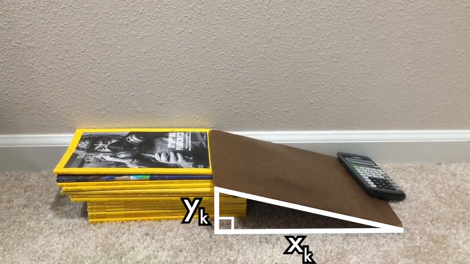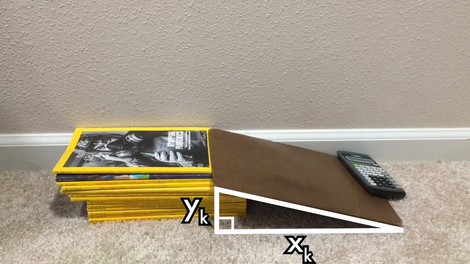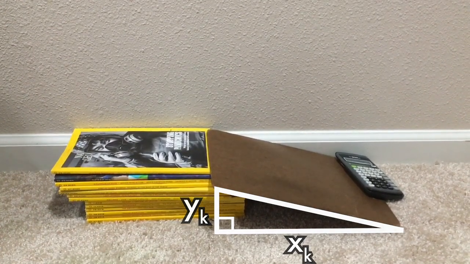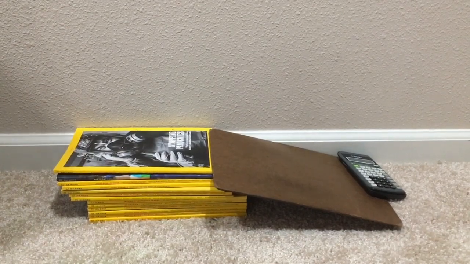So that's how to make our measurements of the geometry. And with these numbers, we can calculate our two friction coefficients for this combination of surfaces.